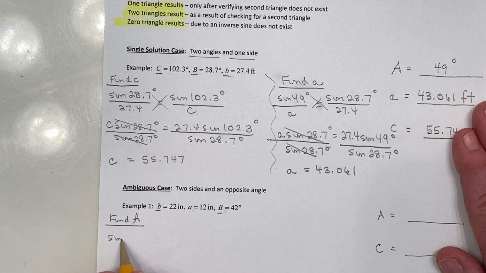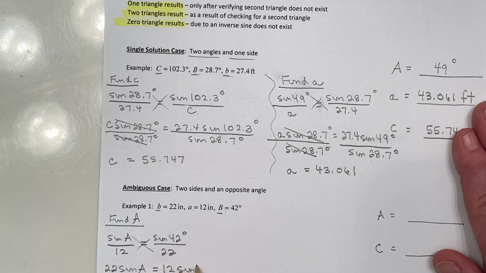Okay, I want to find angle A, so I'm going to do sine of A over 12 and sine of 42 degrees over 22. I'm going to go ahead and cross multiply. I'm going to divide out the 22 first.